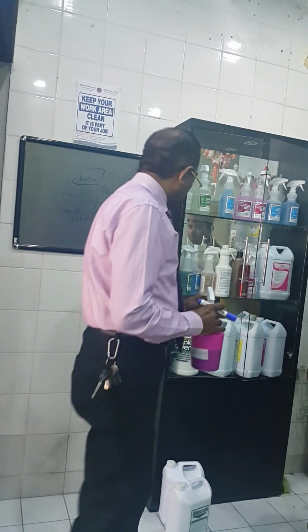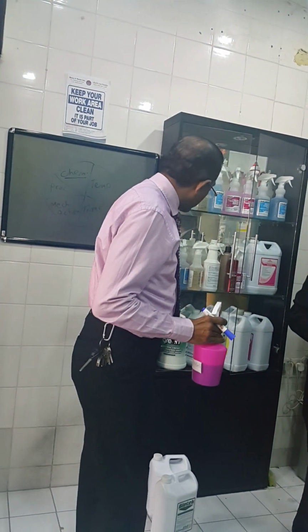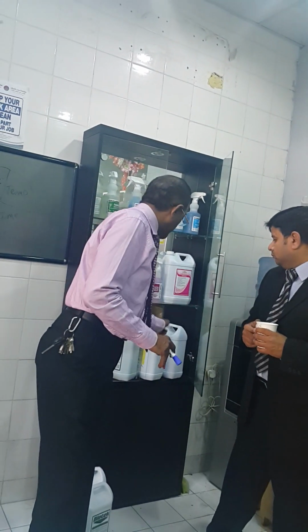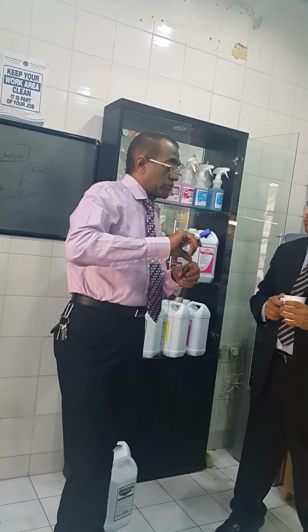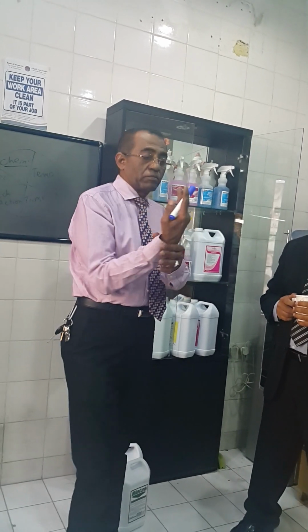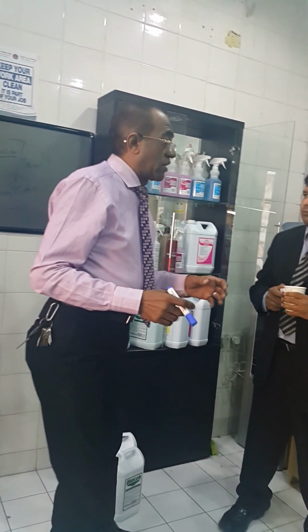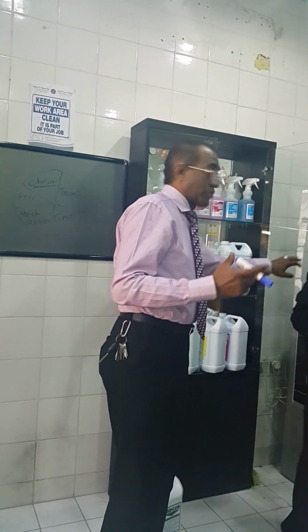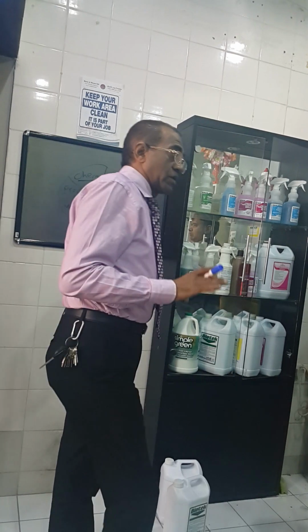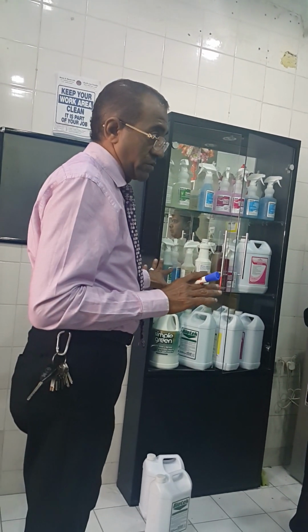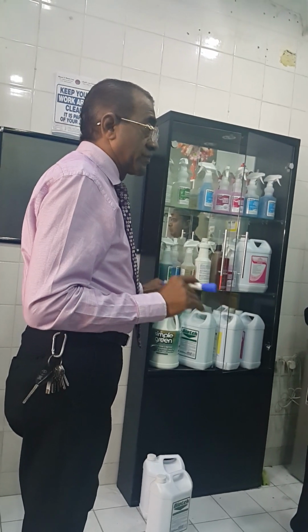Any chemical should be labeled. Same like this one, it should be labeled. Why? If you see this product, the color is like water. Some people put it in a small drinking water bottle, and if you leave it in any place, someone can drink it. So this is another thing you have to be careful about. You have to use a labeled bottle, every time. Okay?